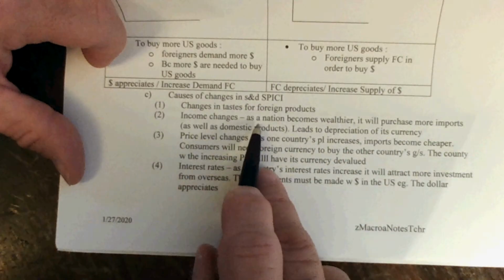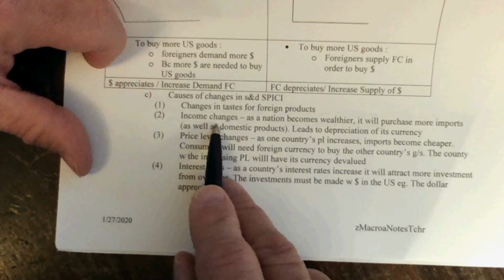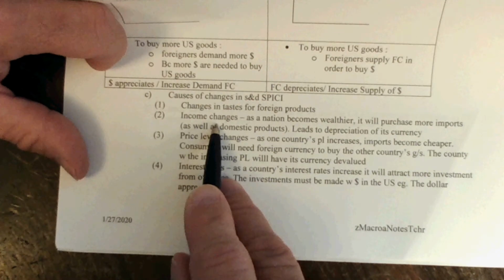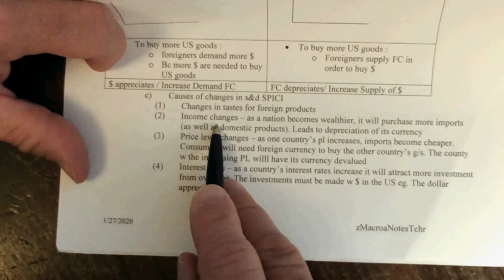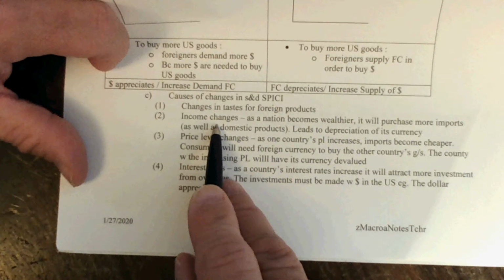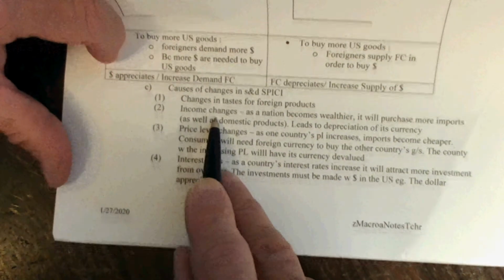Income changes. If the United States enjoys prosperity, well, we'll buy more of our own domestic goods, but we'll also buy more imported goods. And so we will supply dollars to the international exchange market and demand their currency, which causes the value of the dollar to fall.